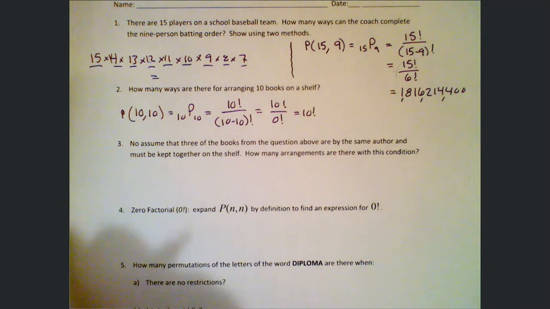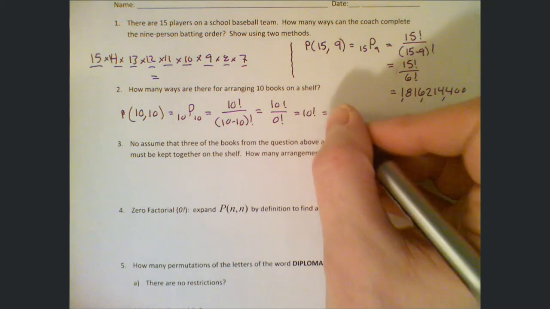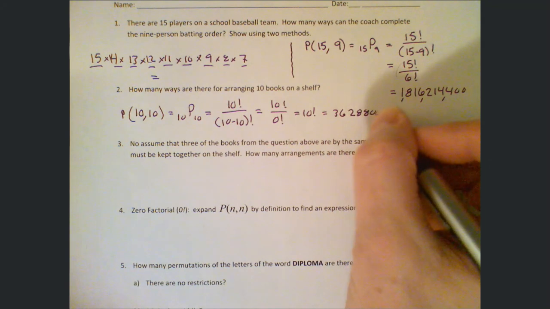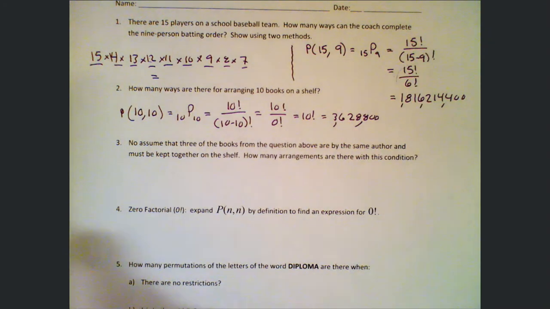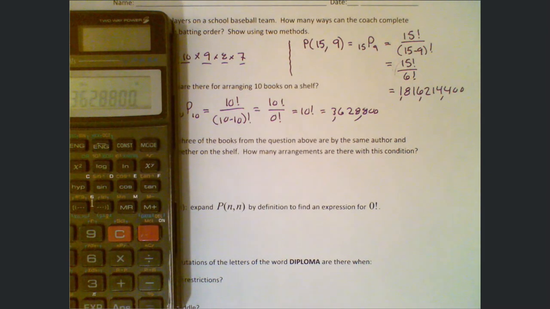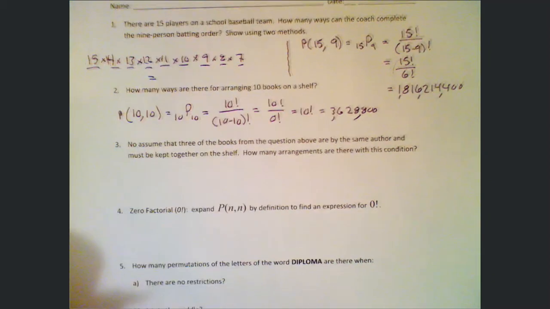So there are 10 factorial ways of doing this: 3,628,800 different ways of arranging these 10 books on the shelf. Okay, so that's fine. Another way, I could have just done 10 P10. I get the same number as doing 10 factorial. Okay, I think you can see that.